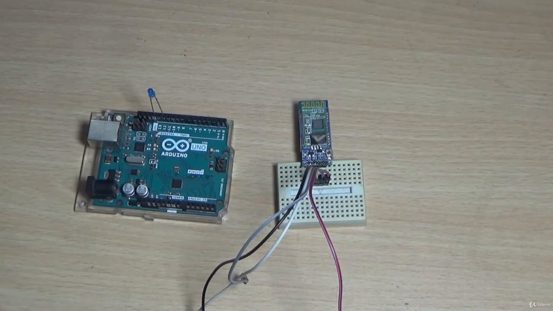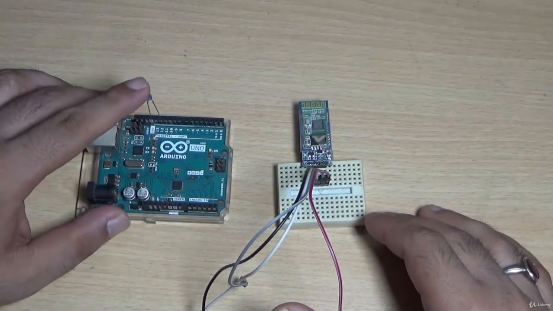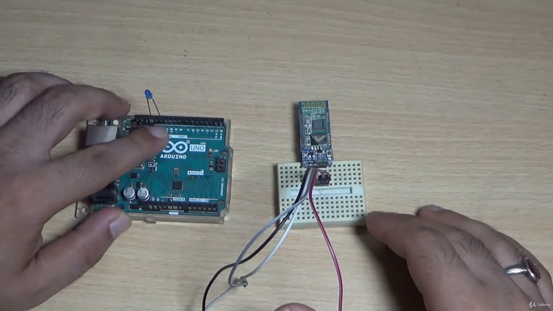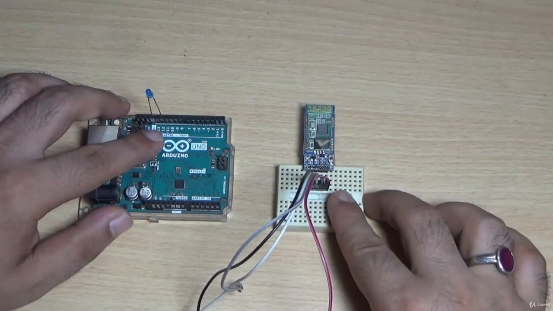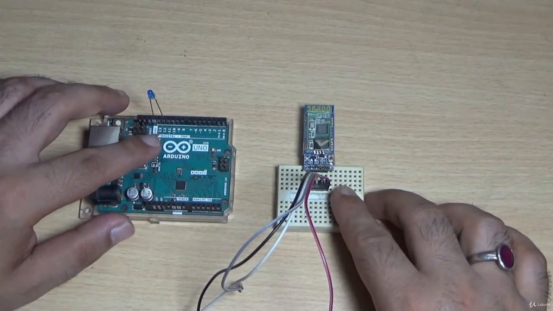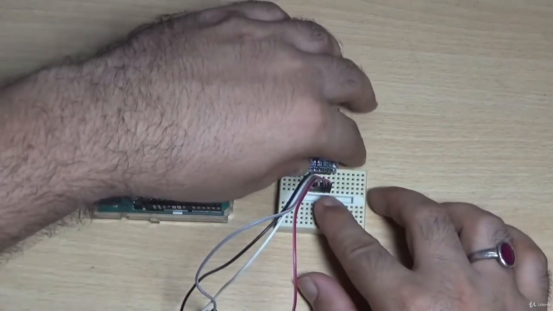So this is my setup. As you can see, I'm using one Arduino board and this is the blue color LED which I have connected at pin 12. I'm not using a resistor, but when you do that, please connect a resistor. This is my breadboard and here I have connected the HC05 with 4 wires.